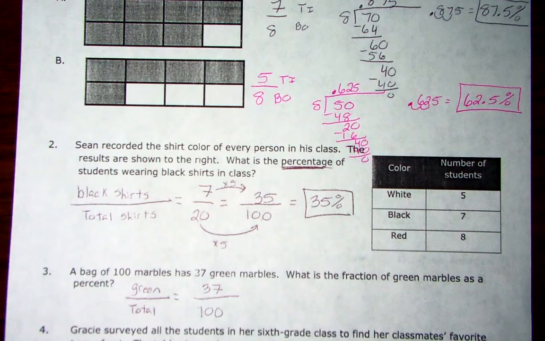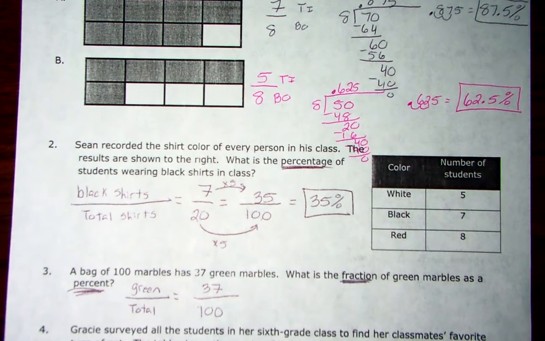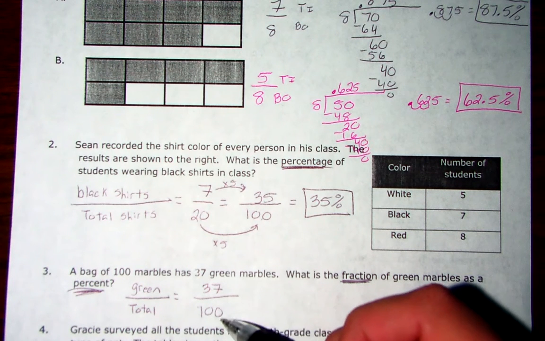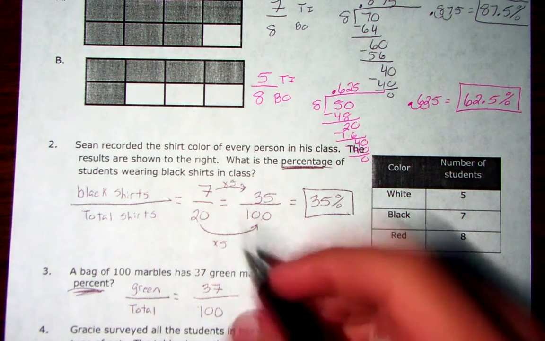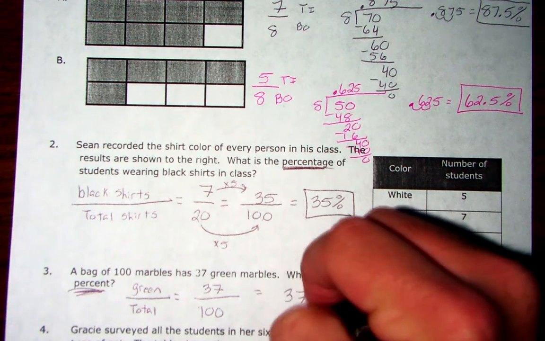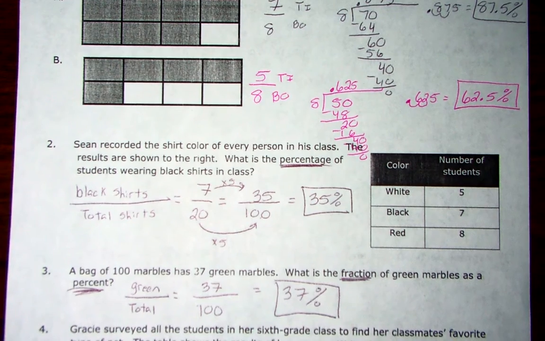There's your fraction. Now it says to take your fraction and write it as a percent. Well, look at this. My fraction is over 100. 37 over 100 is the same as 37%. You're done. Nice and easy.